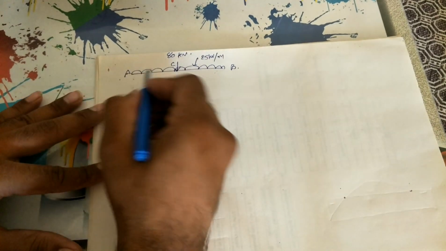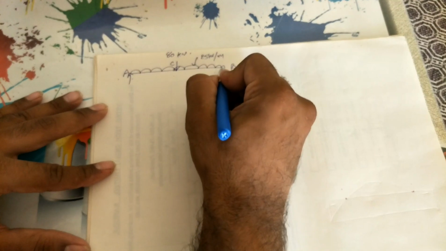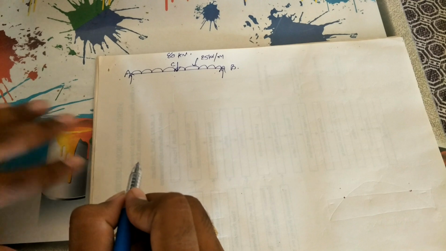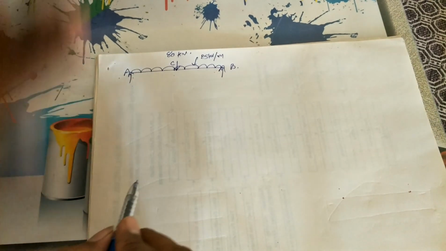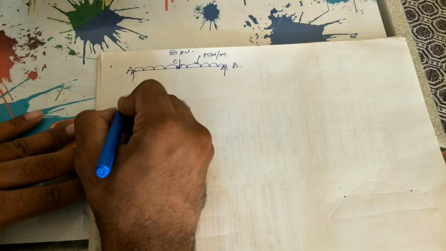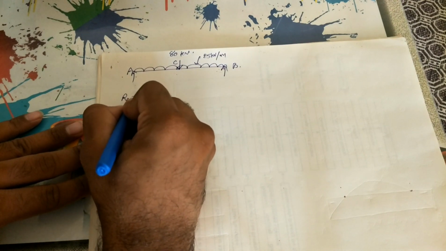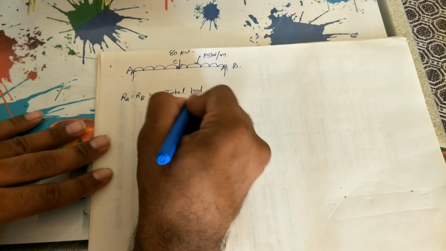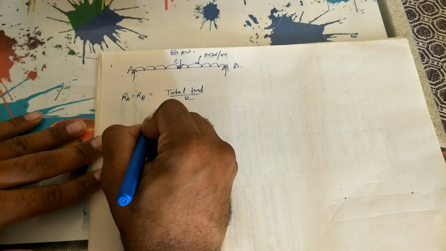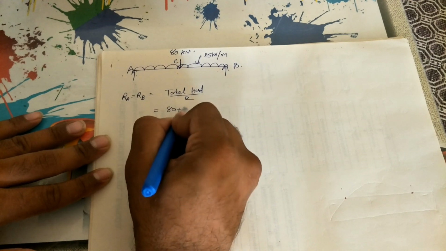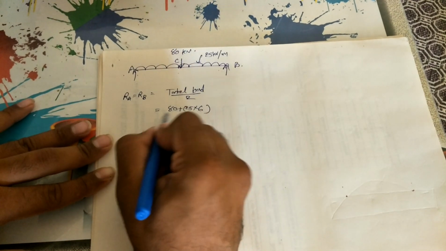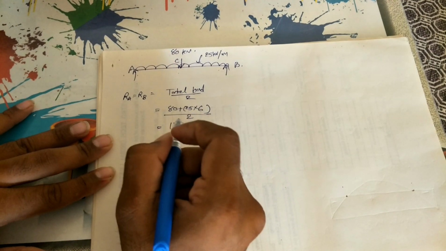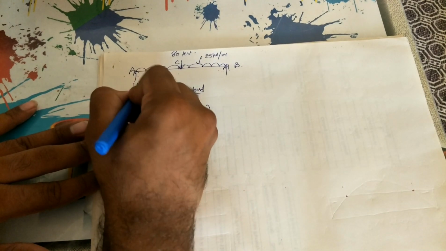So what is my reaction? Due to symmetry, the total load is equal to RA plus RB, since upward force equals downward force. So RA equals RB equals total load by 2, that is 80 plus 25 into 6, divided by 2. This is a very easy thing. This is 115 kilonewton, so each reaction is 115 kilonewton.